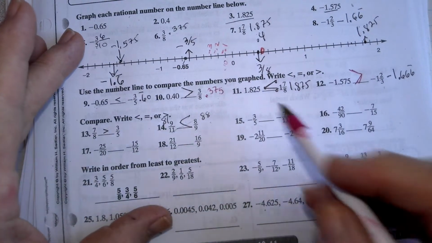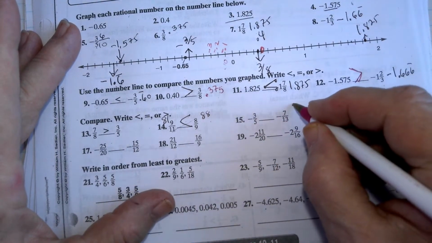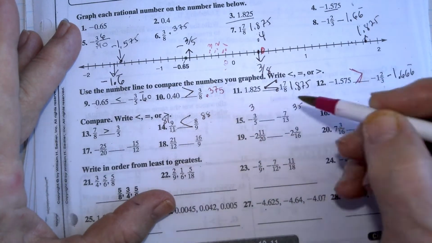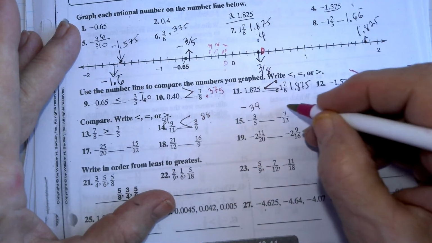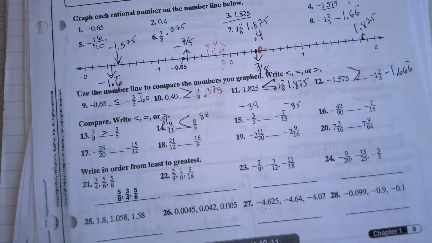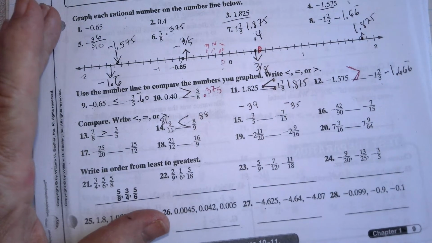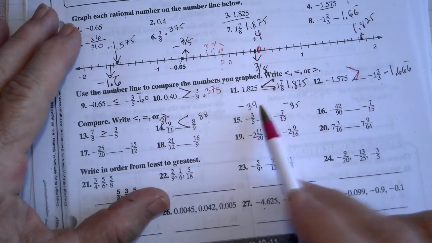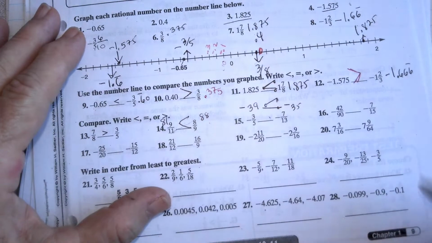I can even use cross products on these, and let's see how that would work. So this would be 5 times 7 is 35. 3 times 13 is 39. Okay, but these are negative. So when you have your negatives, which one of these is closer to the 0? The 35. This is going to be further left. This is a smaller one. So this one is the greater one. Oops, I should have put it here.